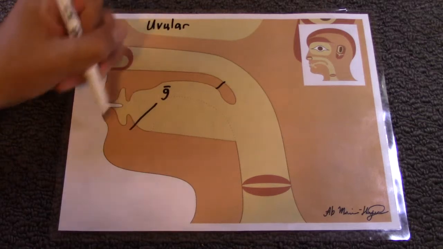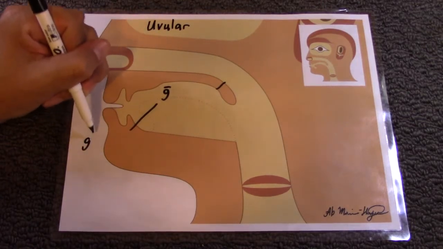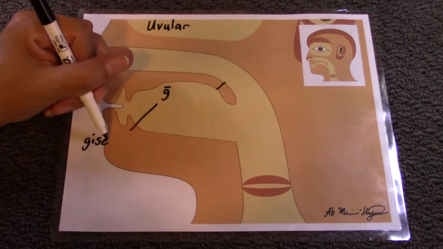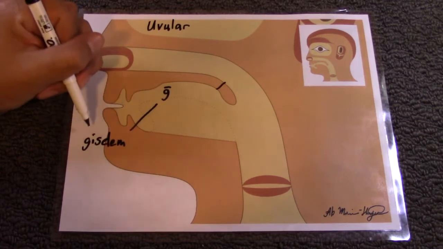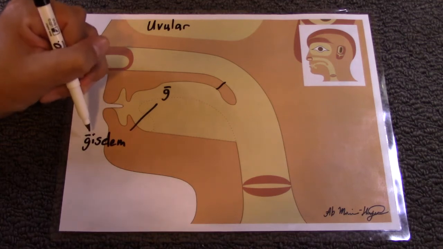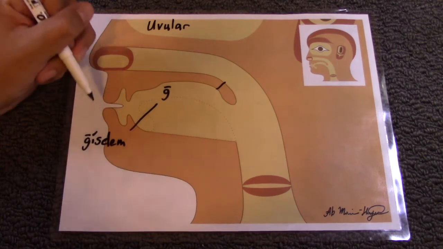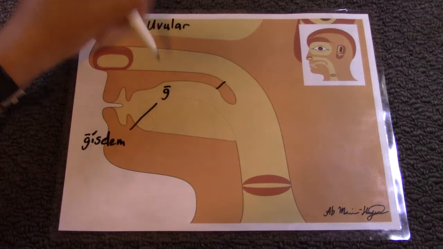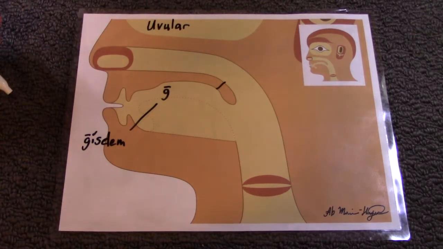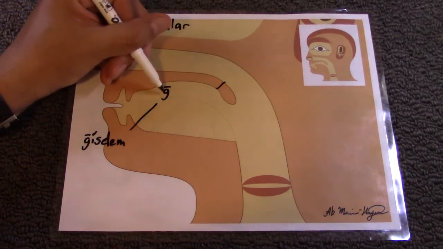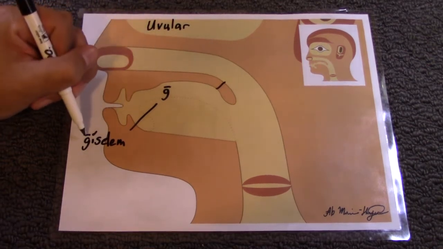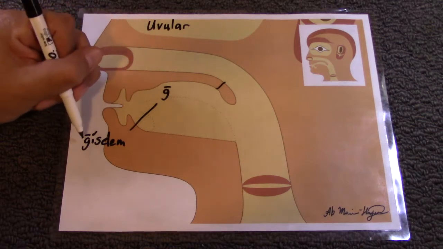And we can hear this in the word geestem. Geestem. Which means cow parsnip. So it's a little bit deeper than a regular G. And we also need to keep in mind the regular G makes a G sound. The G with a bar over top of it, I usually refer to it as a G bar, does not make a G sound.